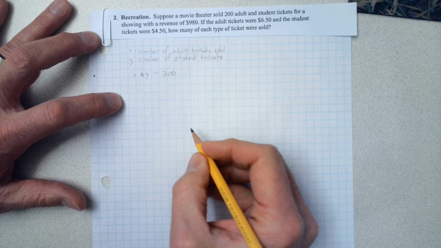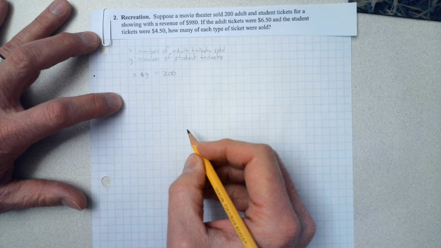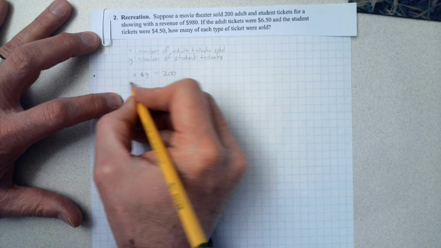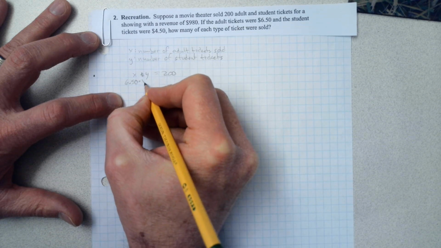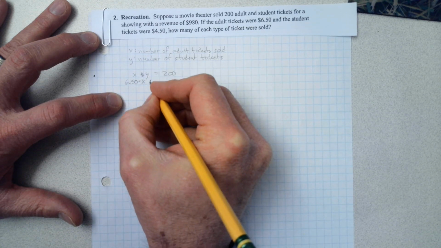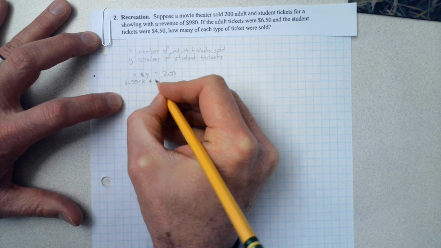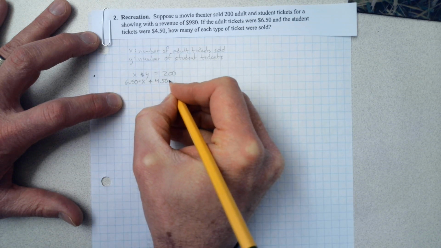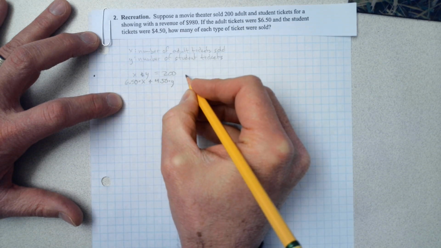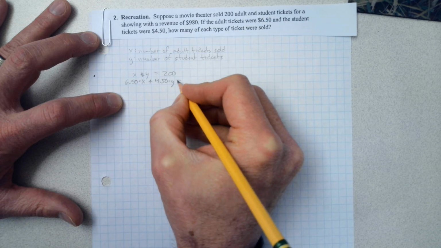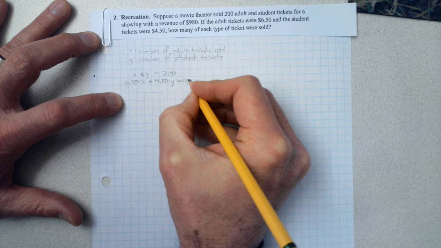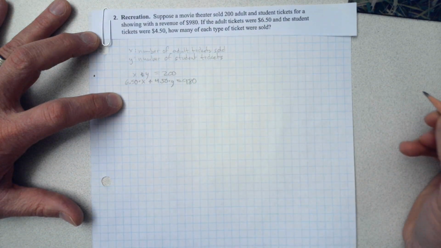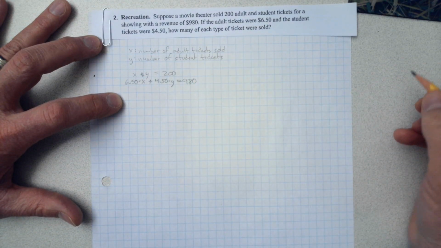Also told me that they made $980 by charging $6.50 per ticket times the number of adult tickets they sold plus $4.50 per ticket times the number of student tickets that they sold, and those monies that came in from both of those would add up to $980.